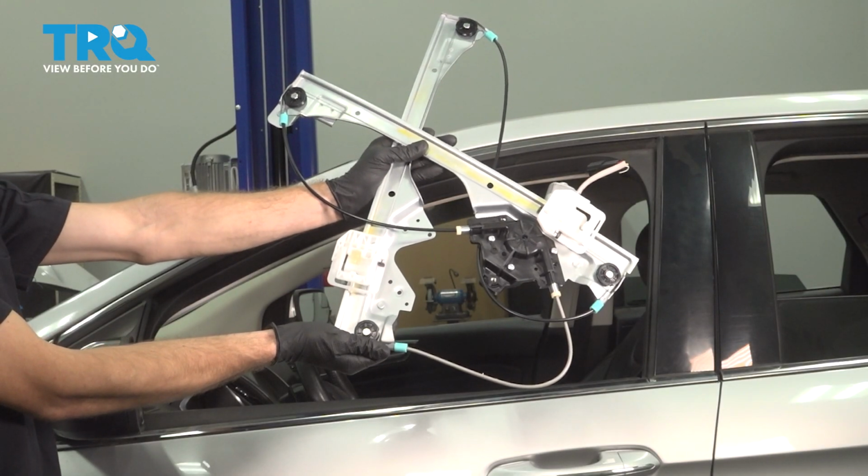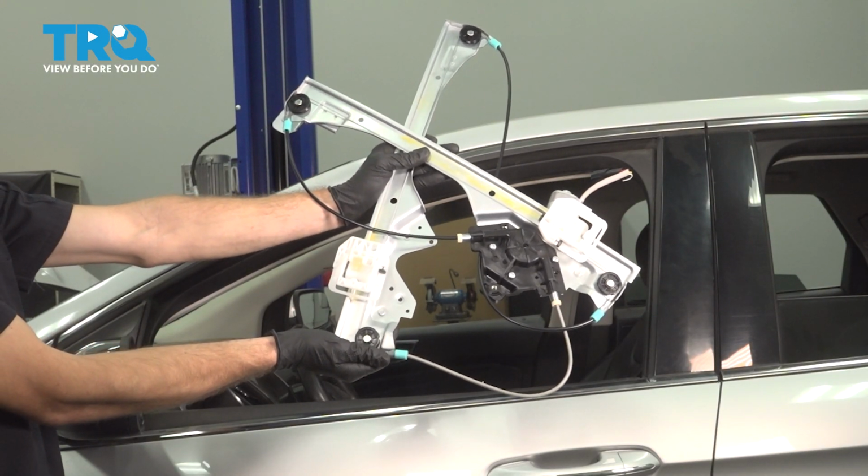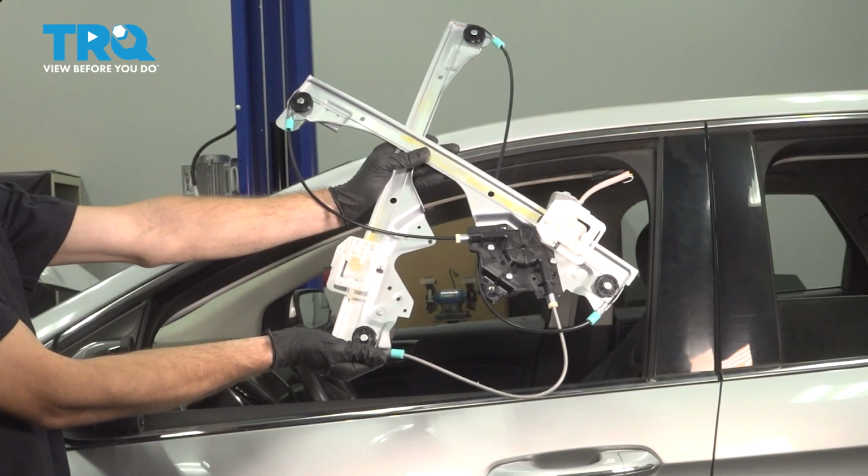In this video, we'll show you how to replace the window regulator on your Ford Edge. This is located in the front door. Let's get started.